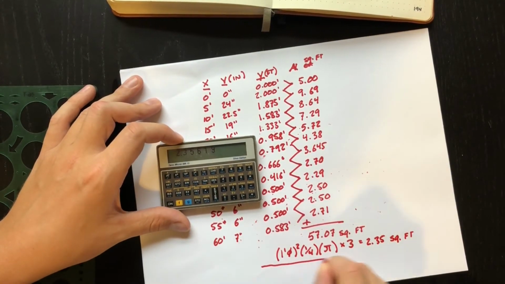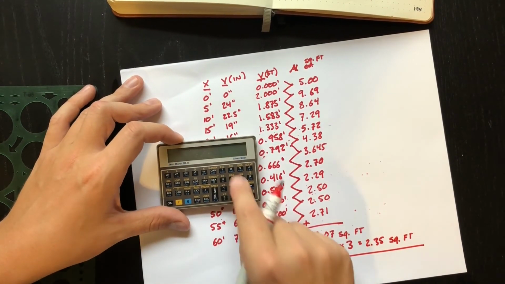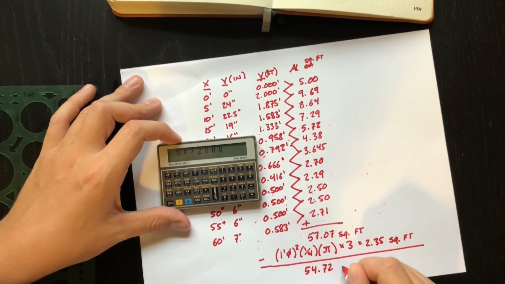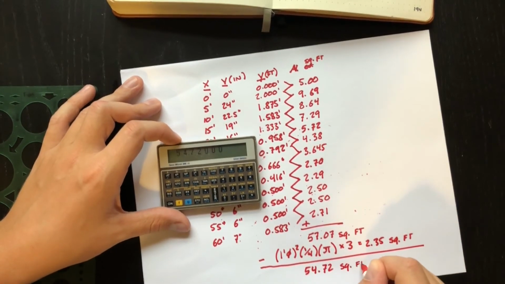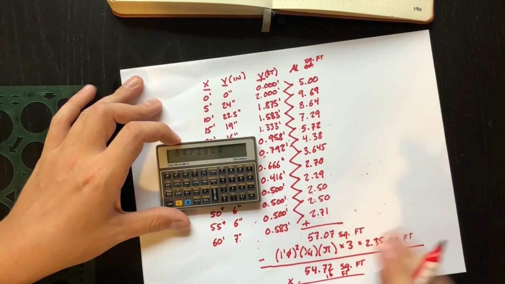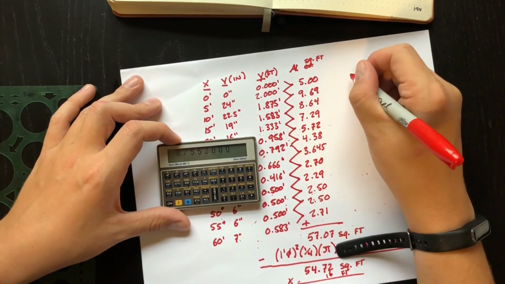So that gives us a total area minus the area of the culverts of 54.72 square feet.